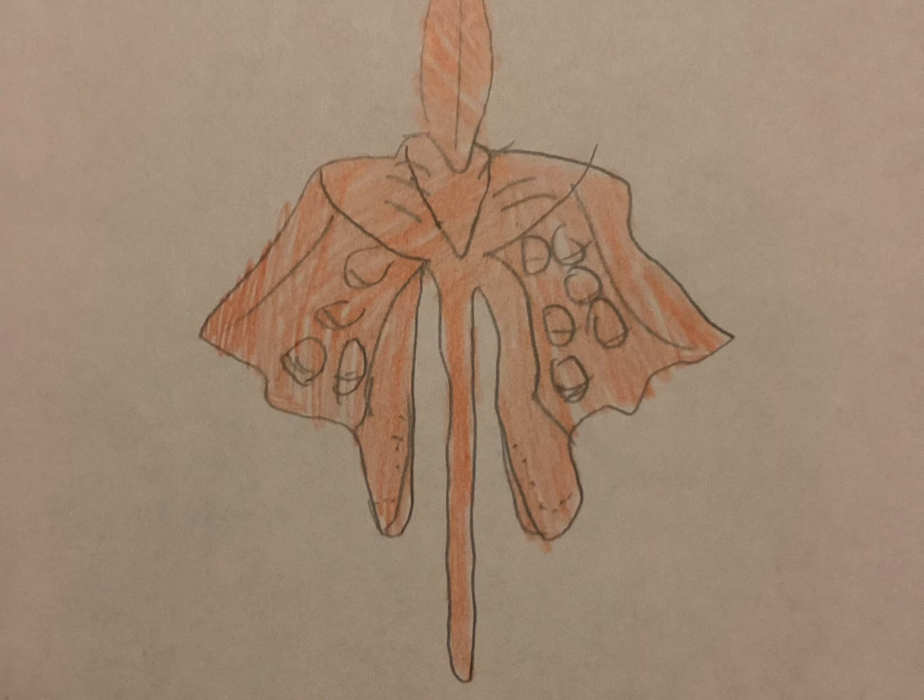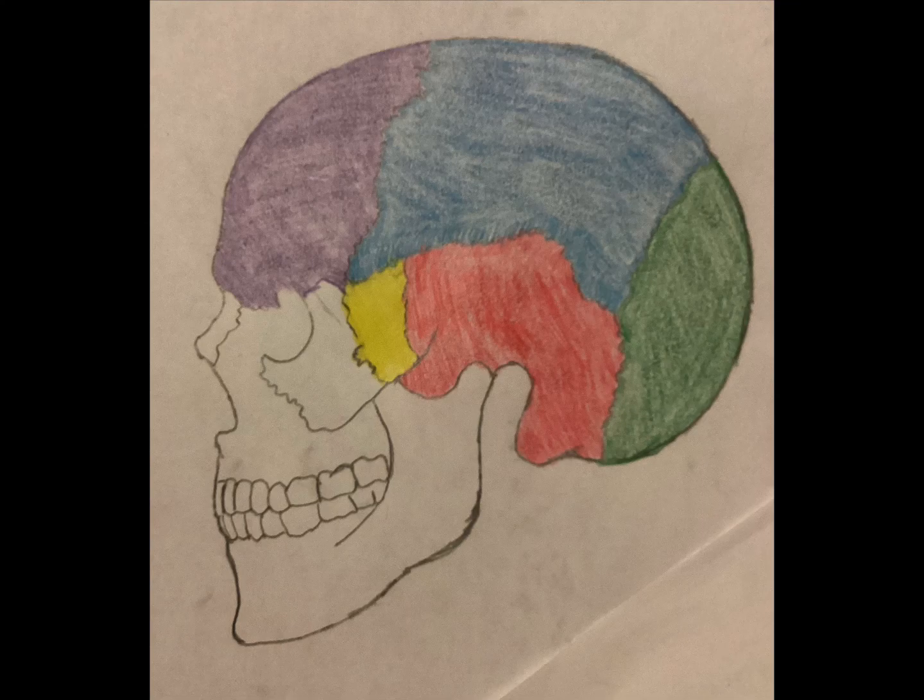Between the medial orbit wall and the upper nasal cavity, the ethmoid bone forms several air-filled pockets of the paranasal sinus. And those are the 8 bones of the cranial cavity.